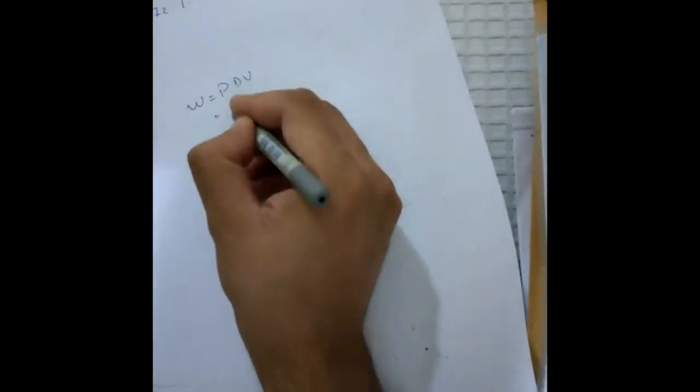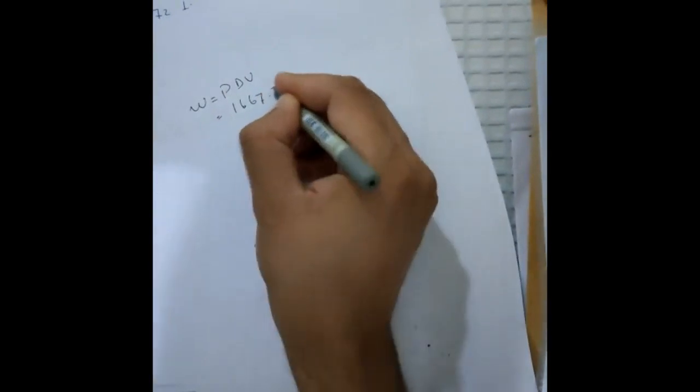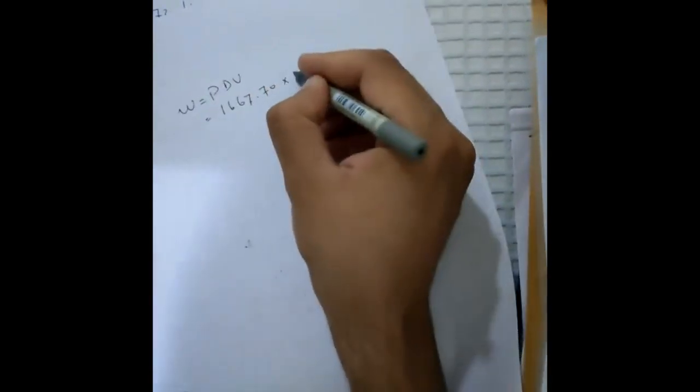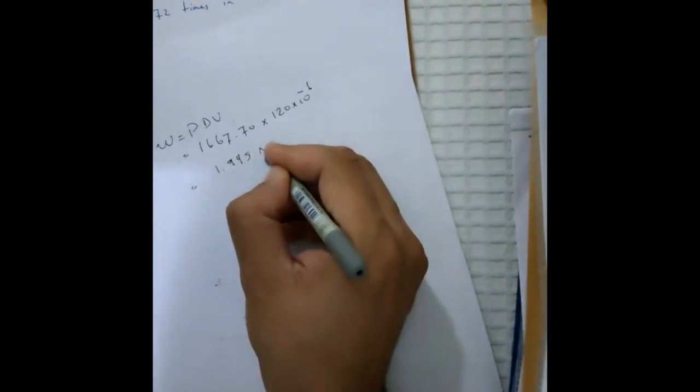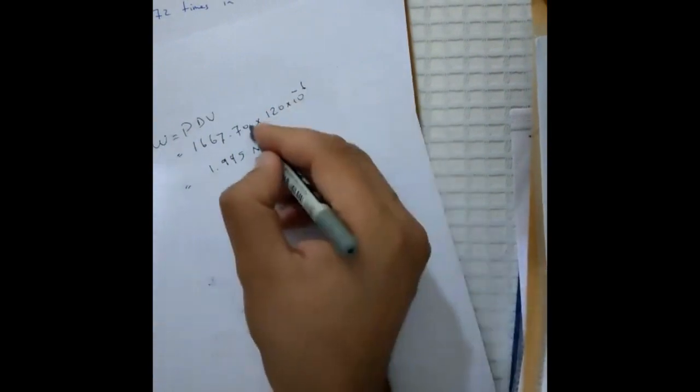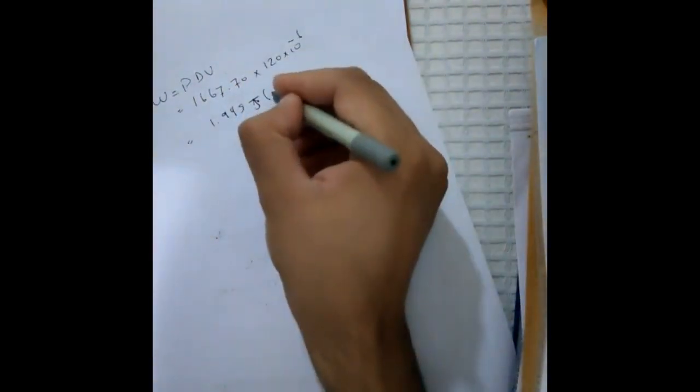So the work done will be equal to P delta V, which equals 1667.70 multiplied by 120 times 10 to the power minus 6. The answer will be 1.995, in joules, because the unit of work is the joule, which is the same as a Newton times meter. Okay, now this is the work done.